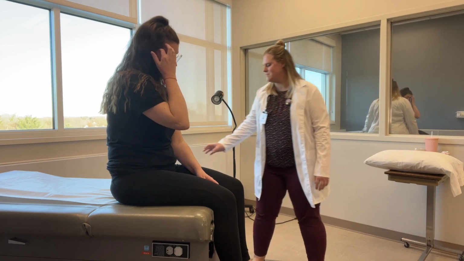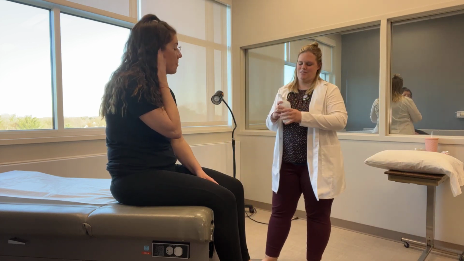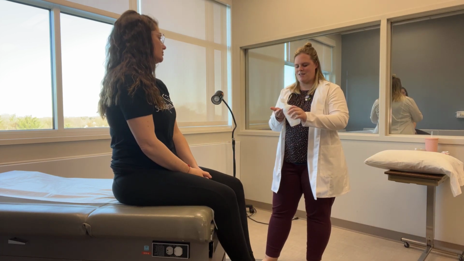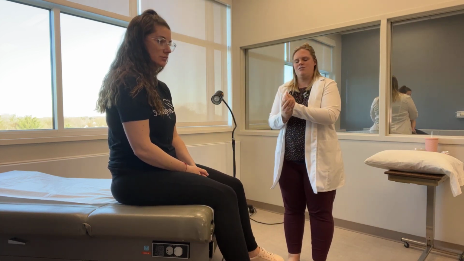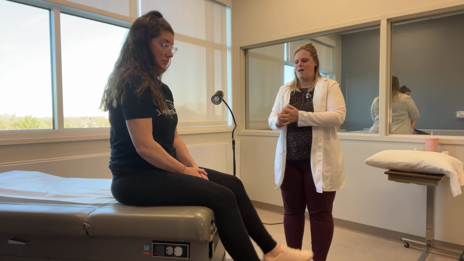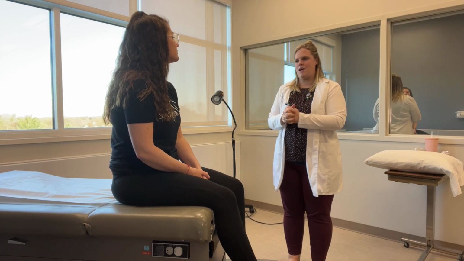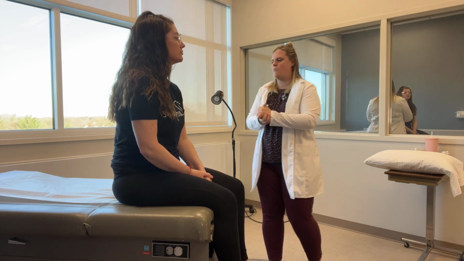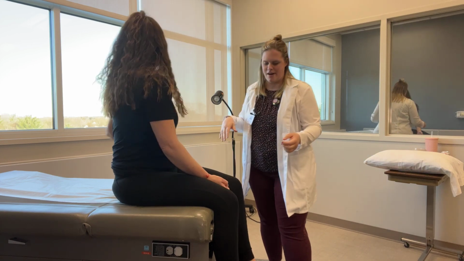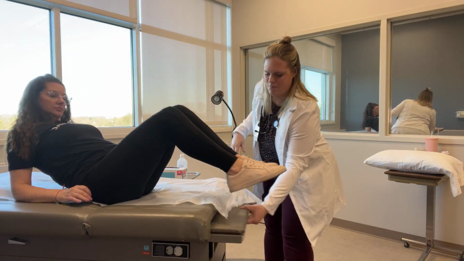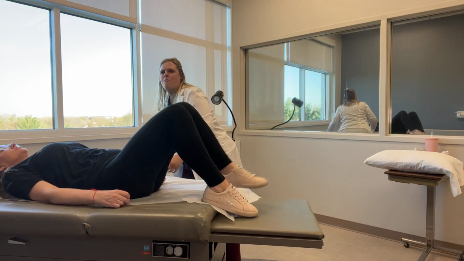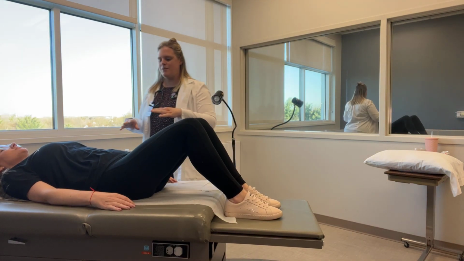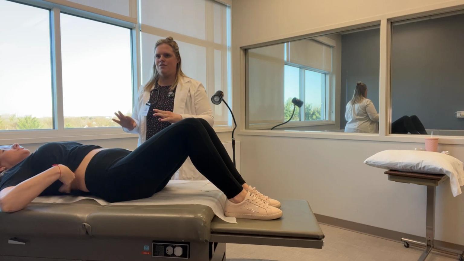Okay. Wash my hands first. And I would make a note of her general appearance. So she appears calm, she's not in any acute distress. So what we're gonna do first is the abdominal exam. So what I'll have you do is go ahead and lay back. Alright. So what we're gonna be looking at are the 9 quadrants of the abdomen.